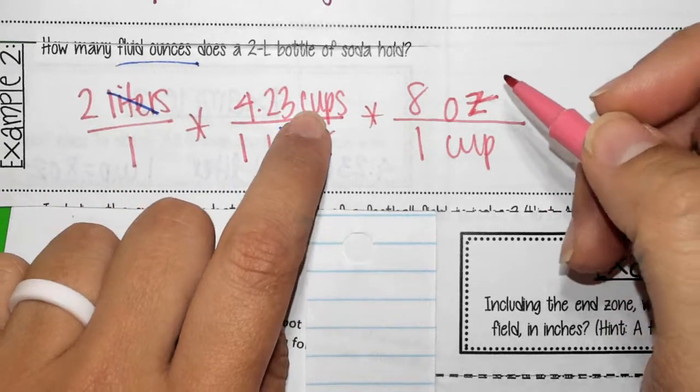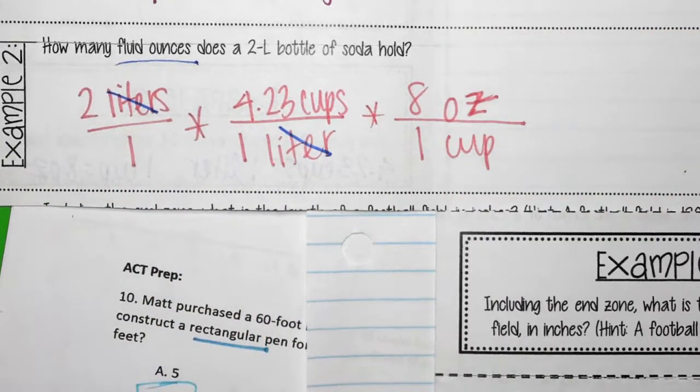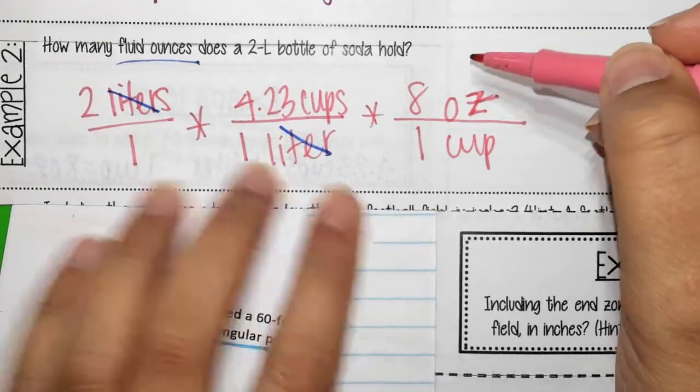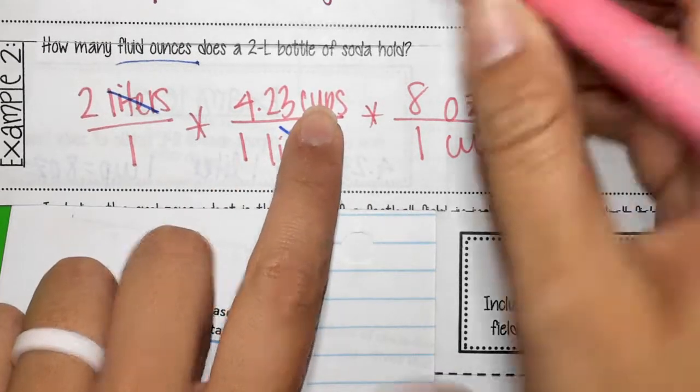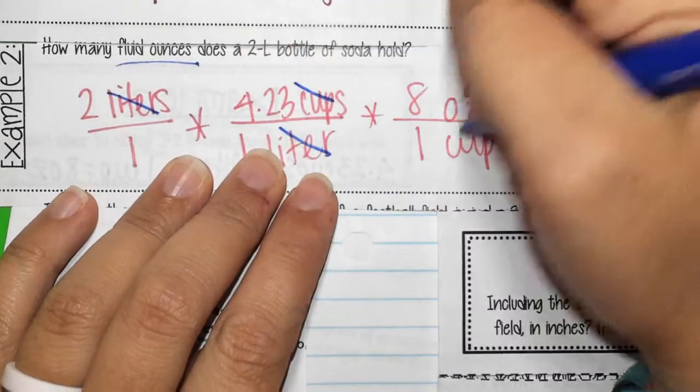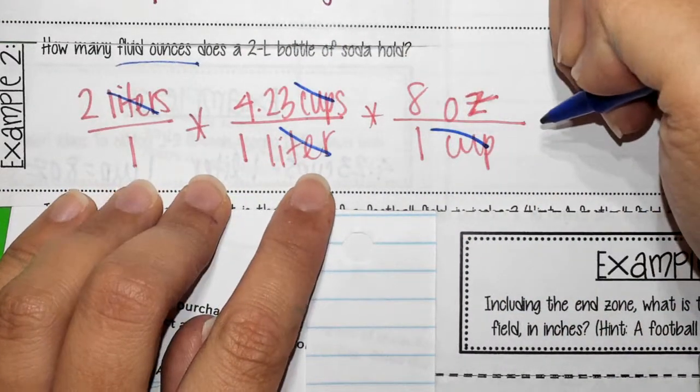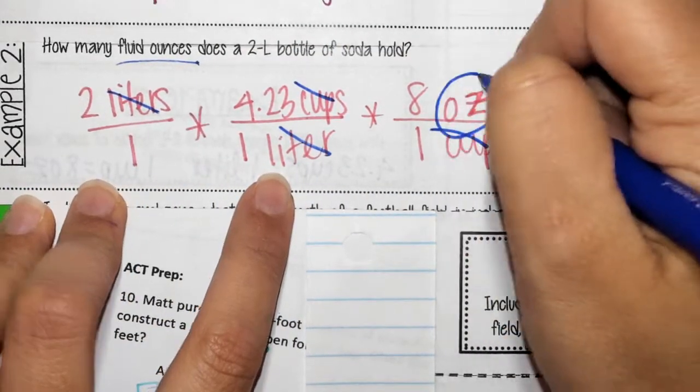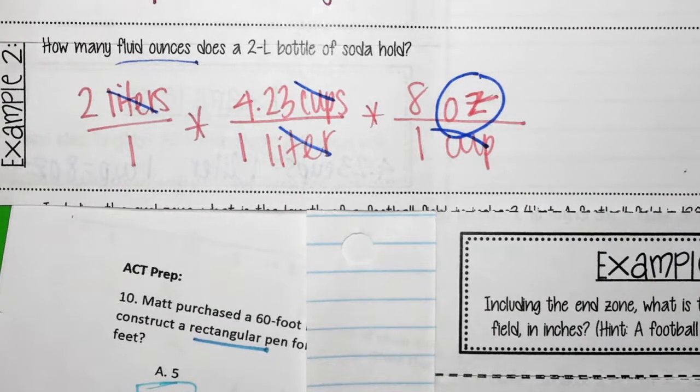So, we're left with cups. We're trying to go to ounces. So we divide by cups so that they can cancel and die. We're trying to get rid of them and have only ounces left. Does everybody see that ounces is the only unit of measurement left? Okay.